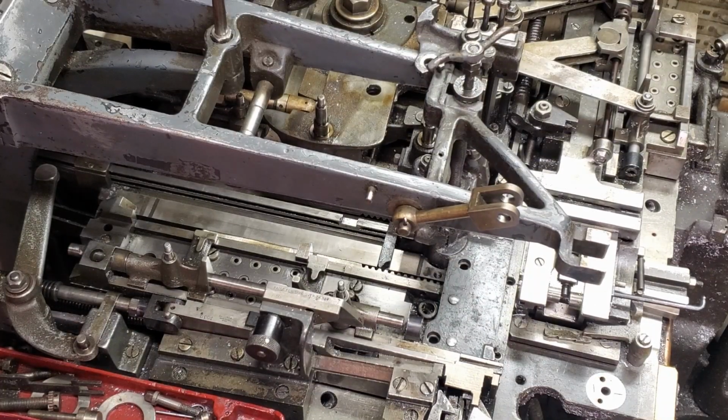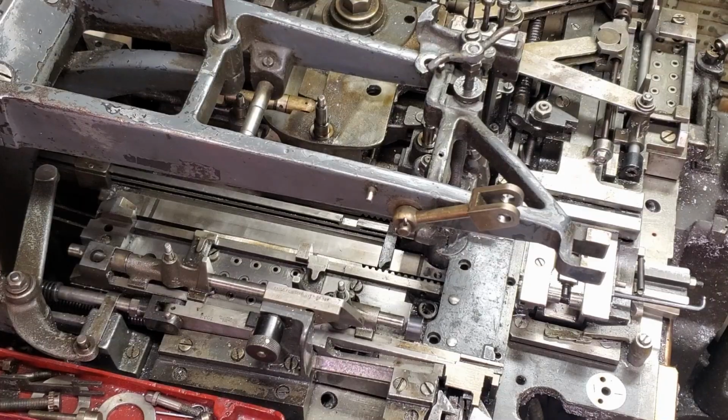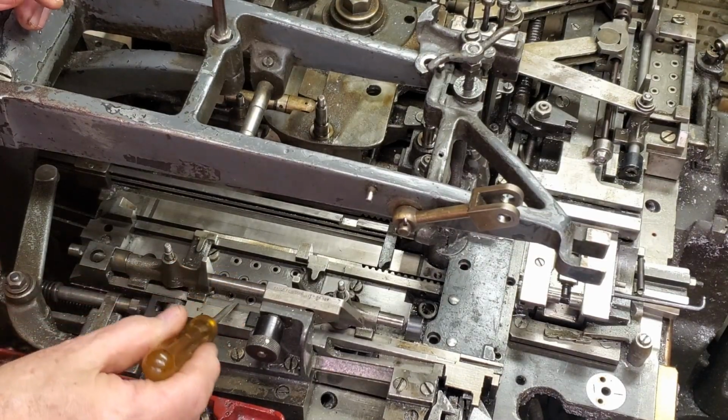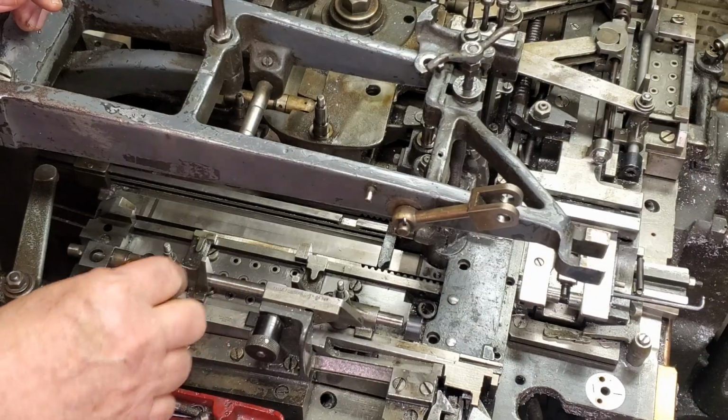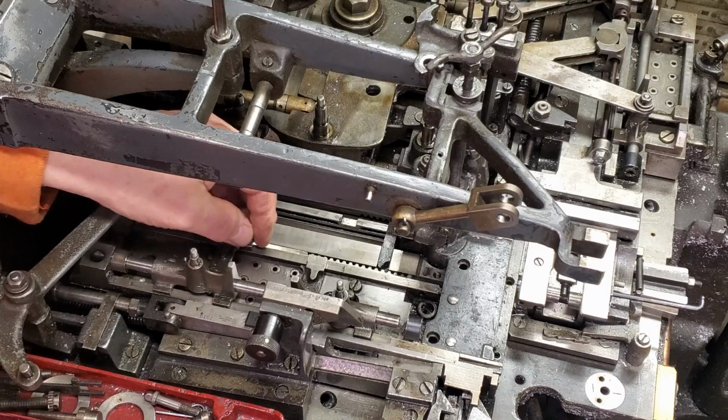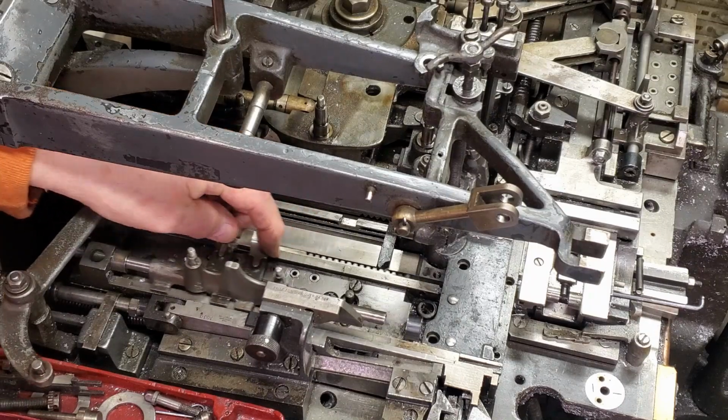You never get to see a machine apart like this, so I'm going to take it aside to explain things, how they work. Here are the air pins, which are controlled by the paper tower, and they come up, and these two things here close in on the pin that's raised up.